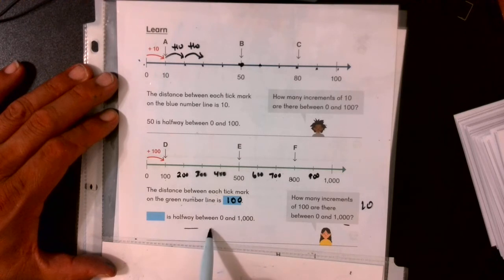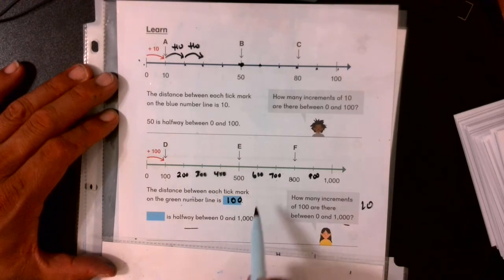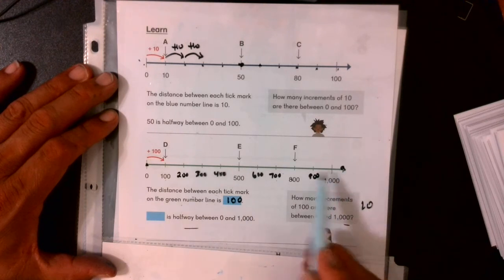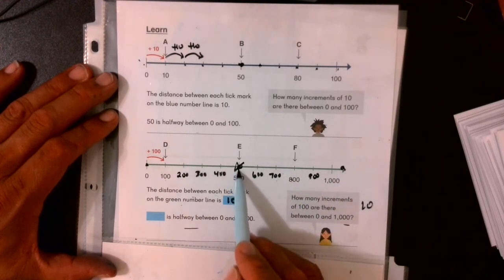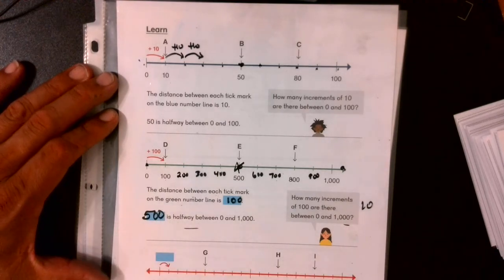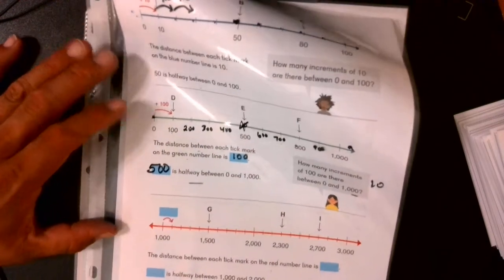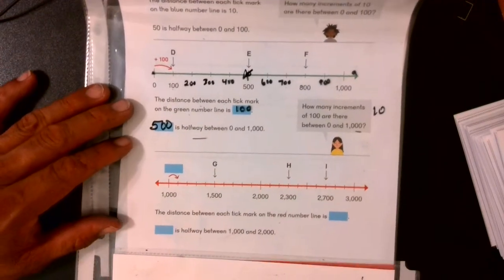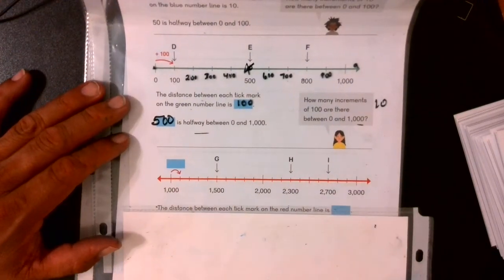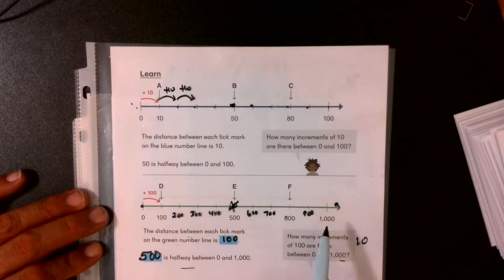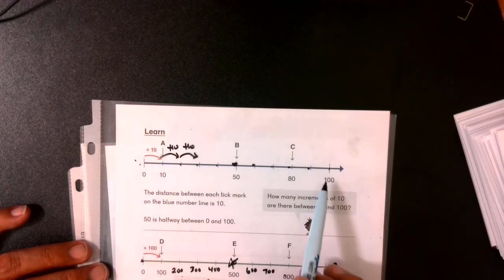Blank is the halfway between a 0 and 1,000. What's halfway? Really? There's this and this. We can visually see this is going to be what? 500. Okay, good. So now, let's increase this. So now, notice this. This is from 0 to 1,000, and this was 0 to 100.